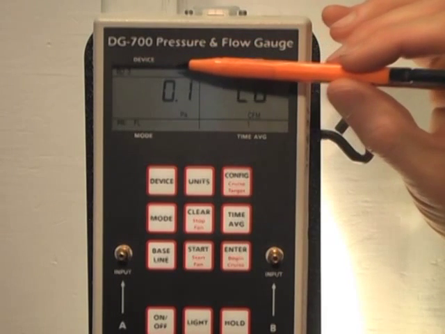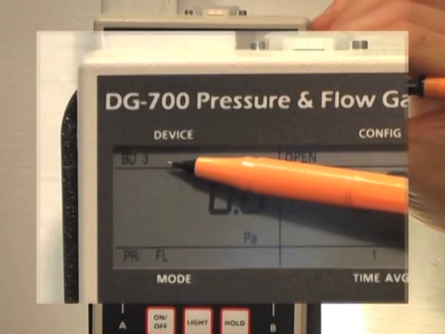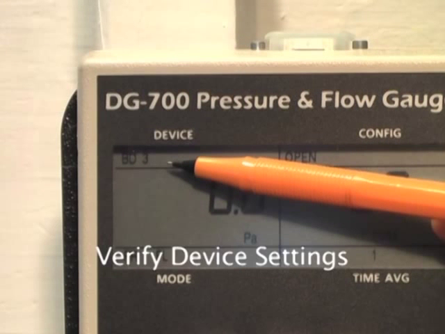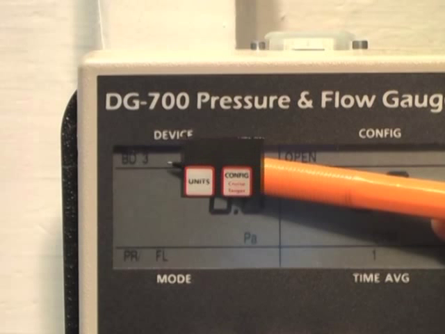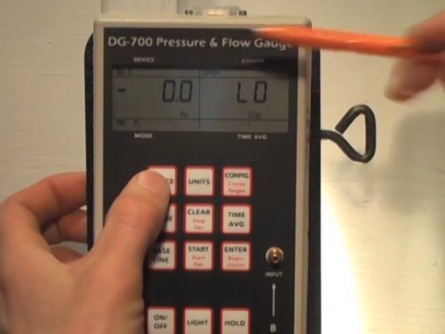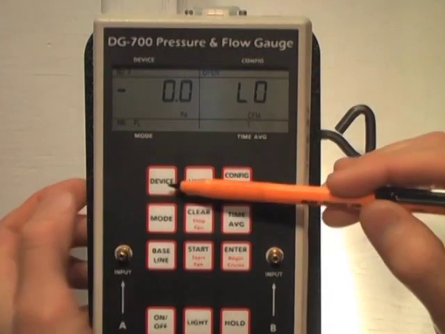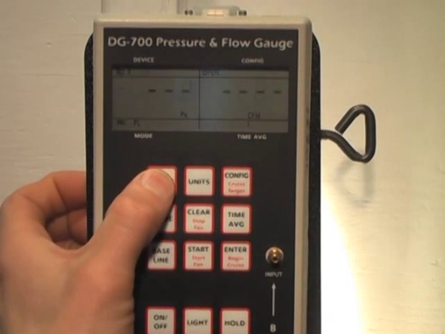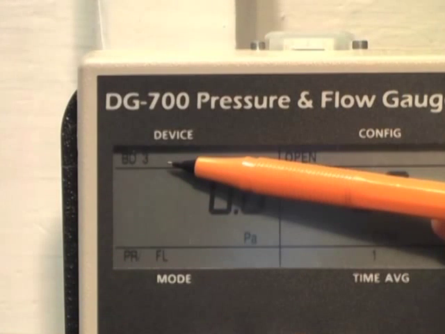The device setting is the model of blower door fan or other equipment you are using. You will likely be using a blower door Model 3, but whenever you use the DG-700 gauge, verify that the device settings are correct. You can toggle through different devices by pressing the device button. The default setting is blower door Model 3, indicated by BD3.